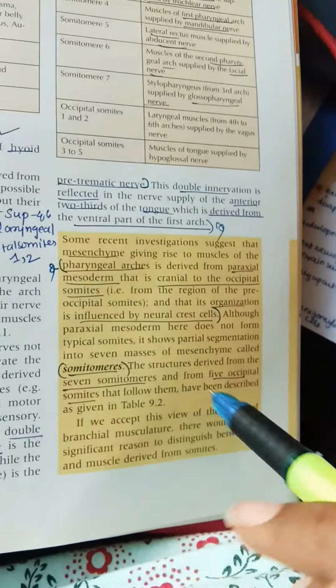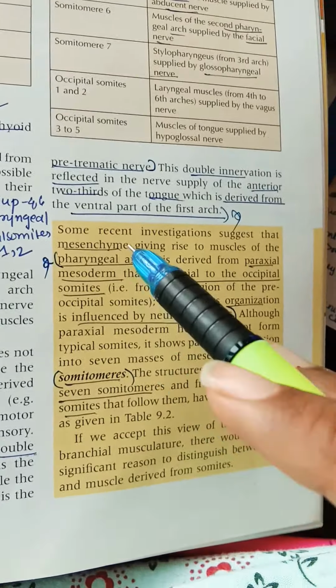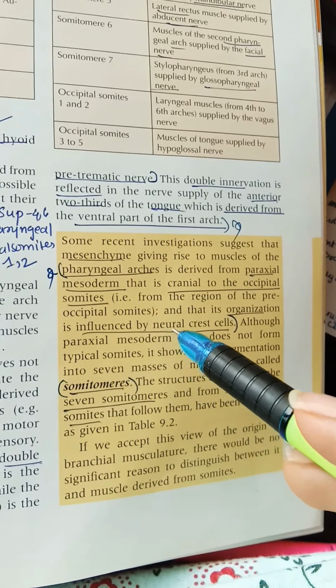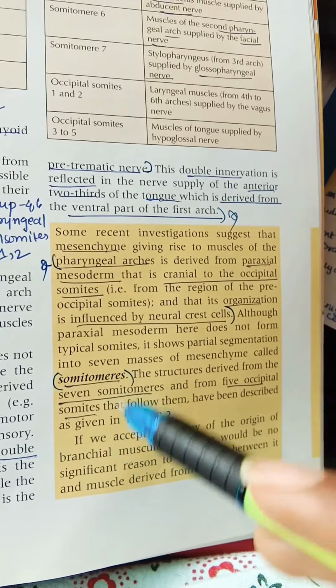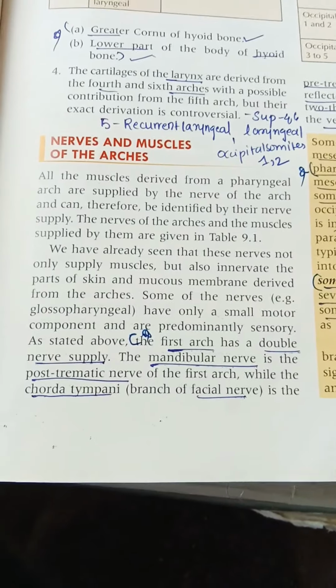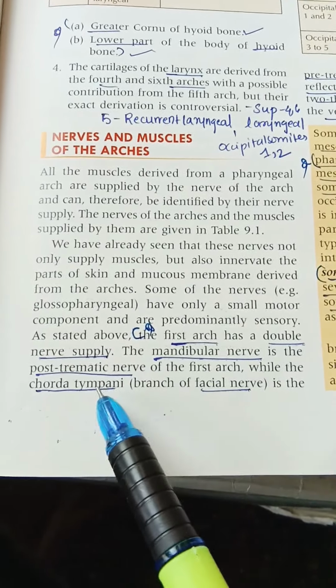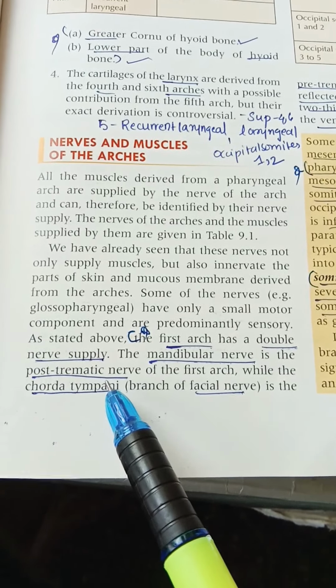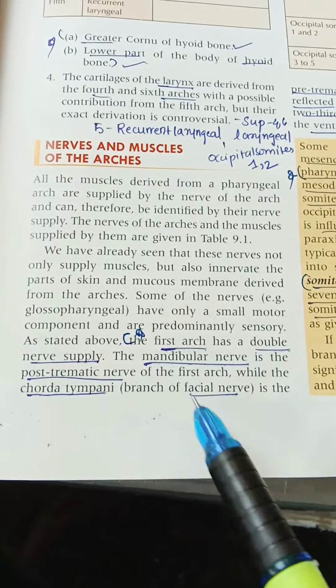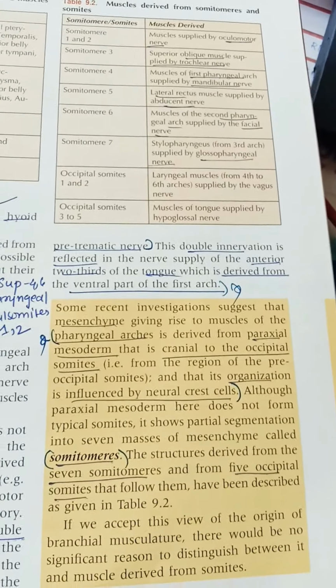And we have also found one important point over here, like pharyngeal arches derived from the pharyngeal mesoderm, cranial to the occipital somites, from the region of the pre-occipital somites, and that organization is influenced also by the neural crest, and these are forming somitomeres. So as I said, the first arch is having double nerve supply. So the mandibular nerve is the post-trematic nerve for the first arch, and the chorda tympani is a branch of the facial nerve and it's a pre-trematic nerve.